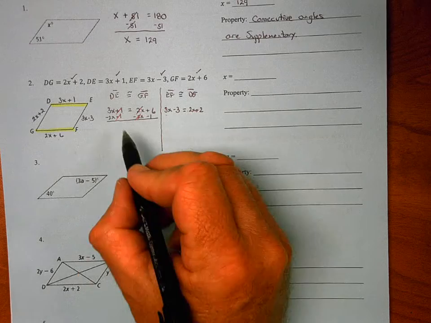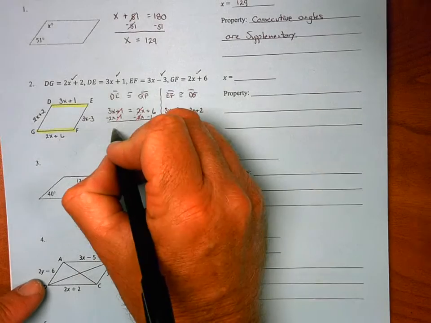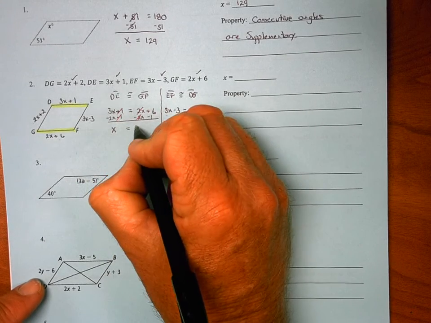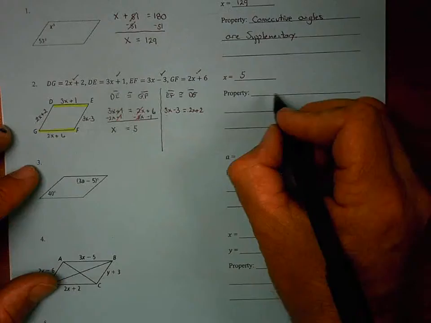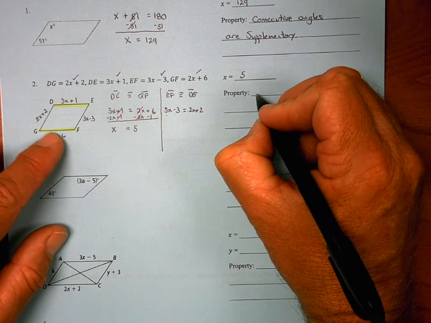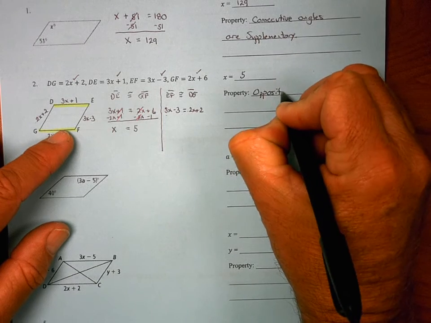Okay, so what am I left with after we cancel out? What cancels out? 3x minus 2x, that's x. Bring down the equal sign. Positive 6 minus 1 is 5. So x is equal to 5. What property did I use? I used the property about parallelograms. It said if a shape is a parallelogram, then the opposite sides are congruent.